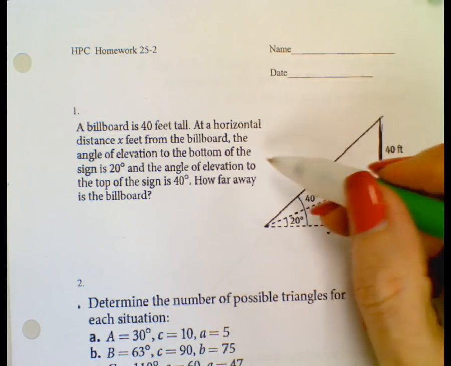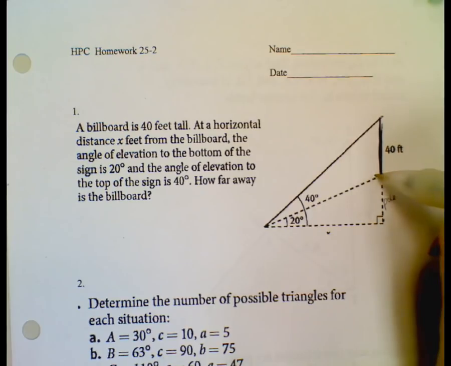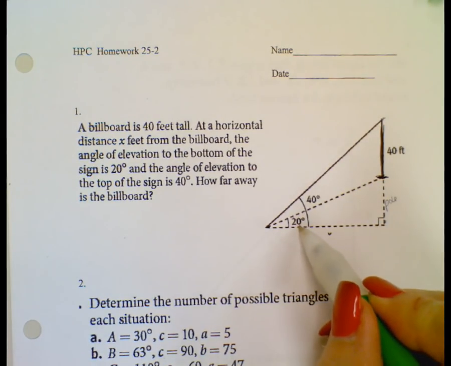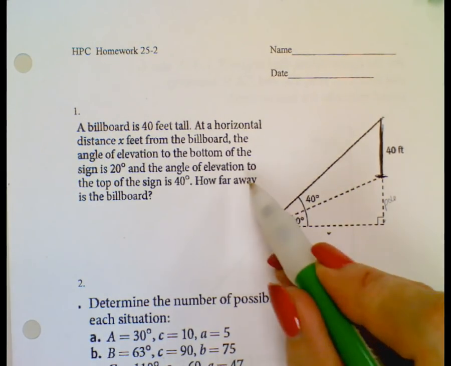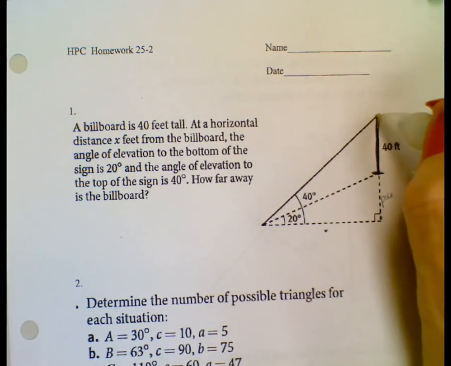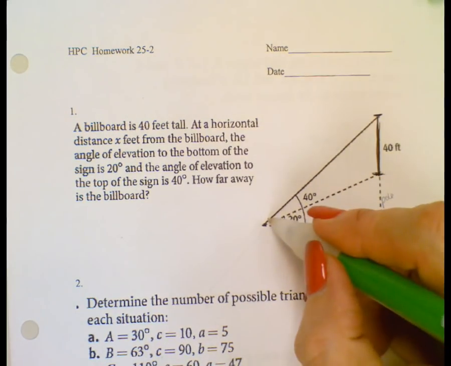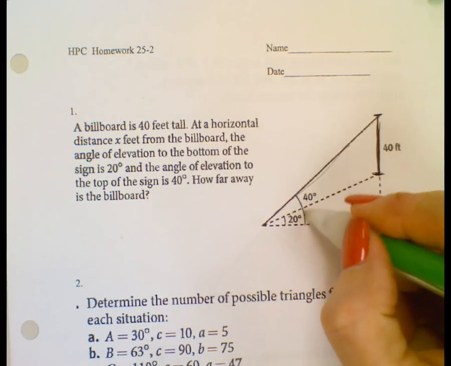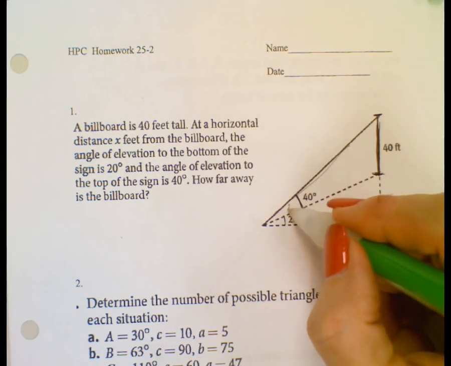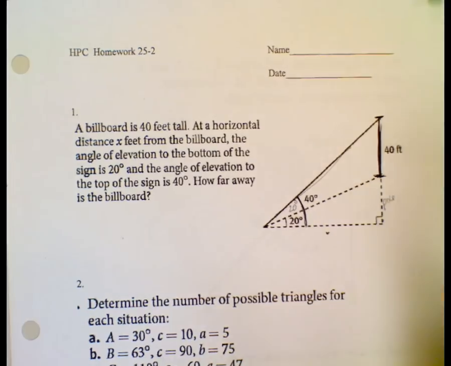The angle of elevation to the bottom of the sign. So here's the bottom of the sign right here. The angle of elevation of that is 20. And then the angle of elevation to the top of the sign, which is right here, is 40. So that's all of this, the whole thing, which means this little part of that is 20. So they're both 20.